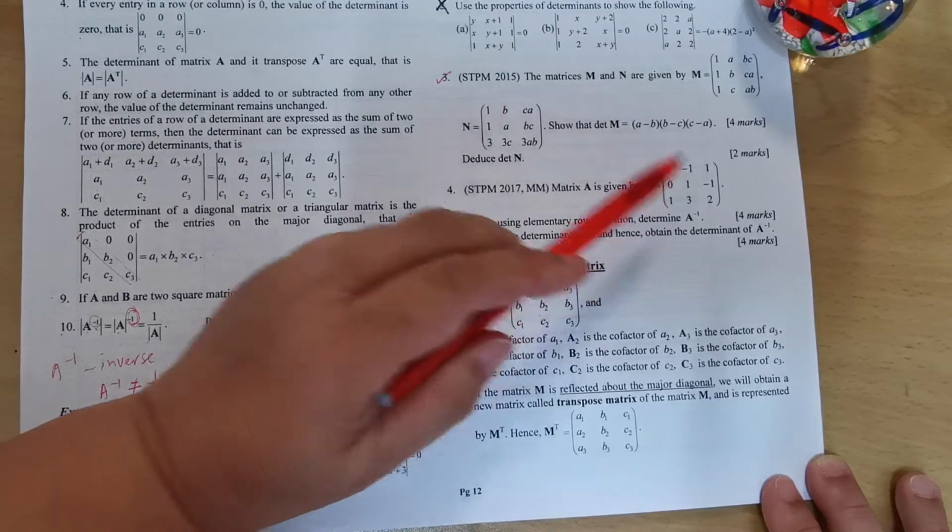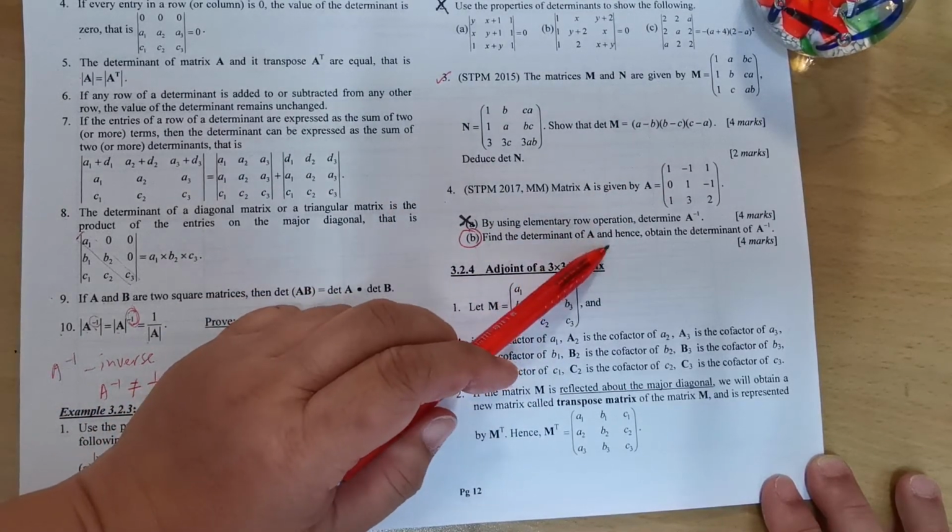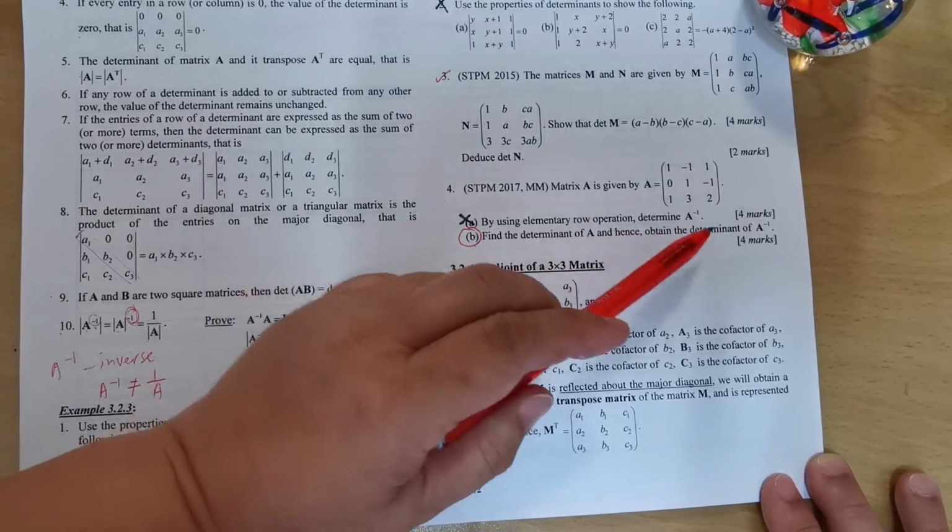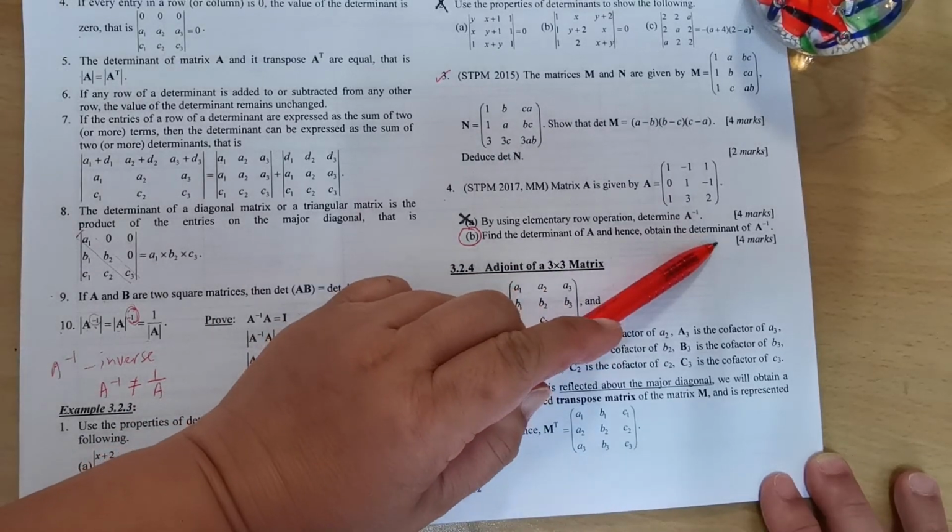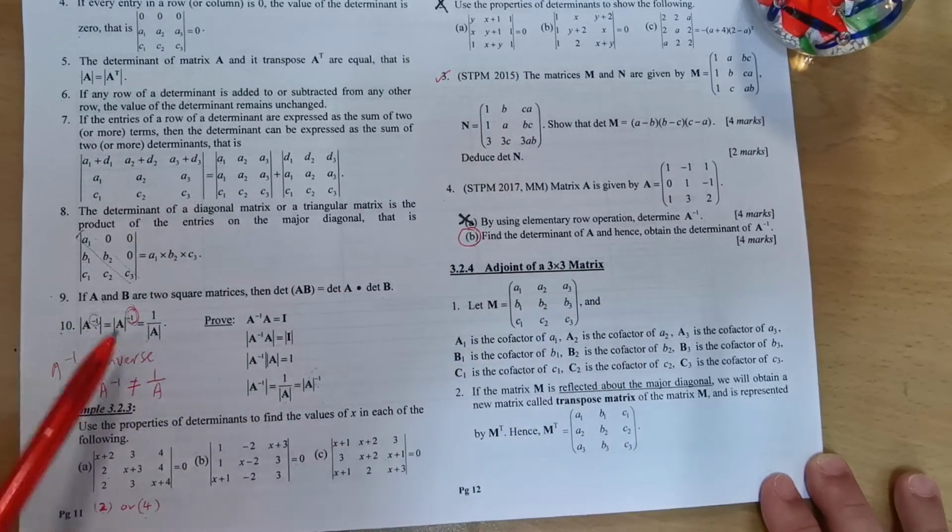You are given matrix A. Find the determinant of A. Hence, obtain the determinant of inverse A. So you use this property.